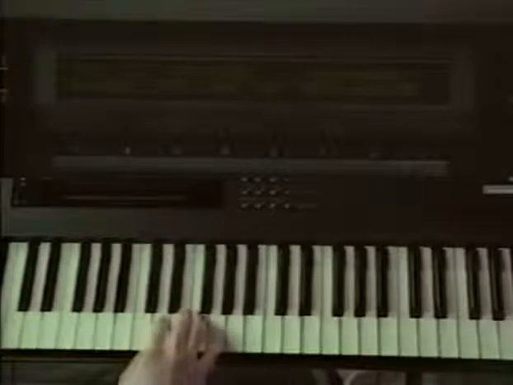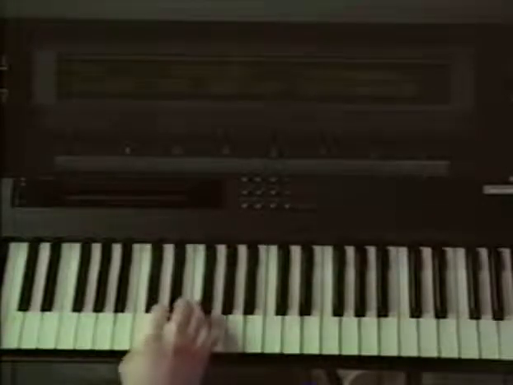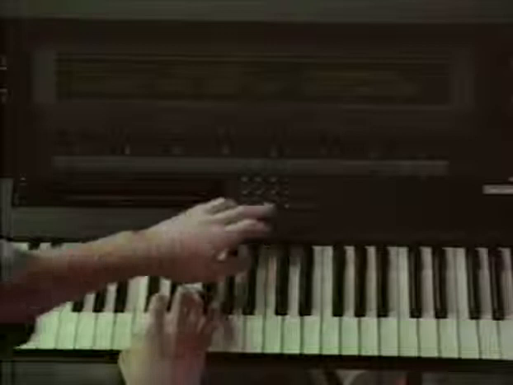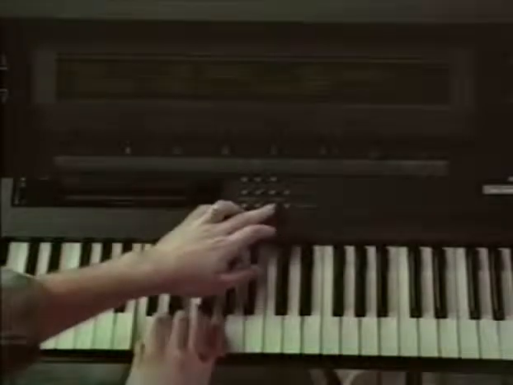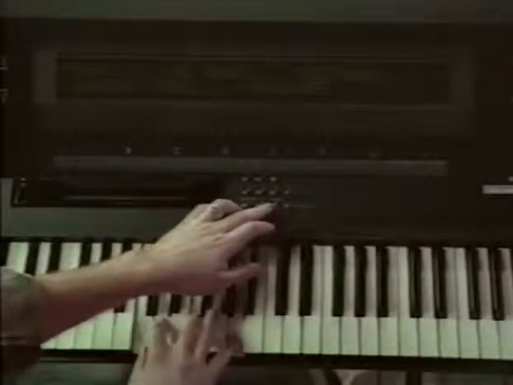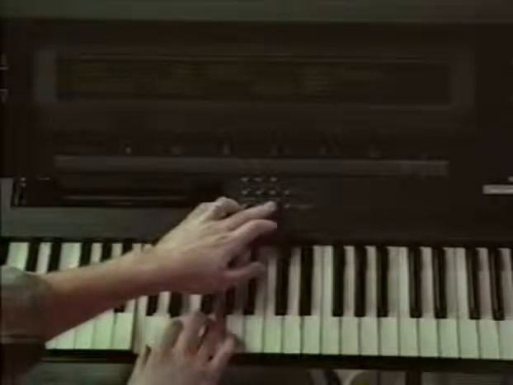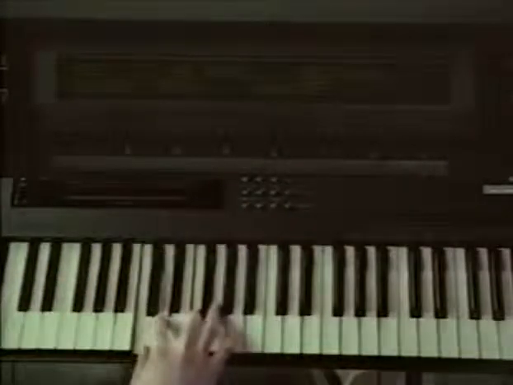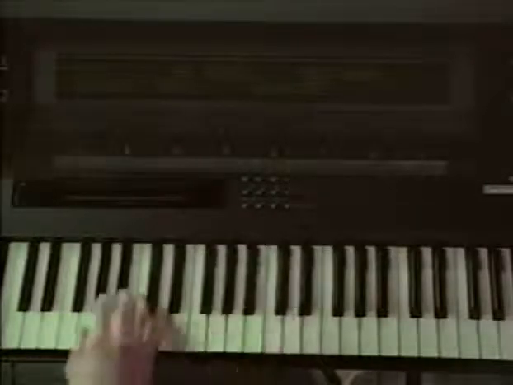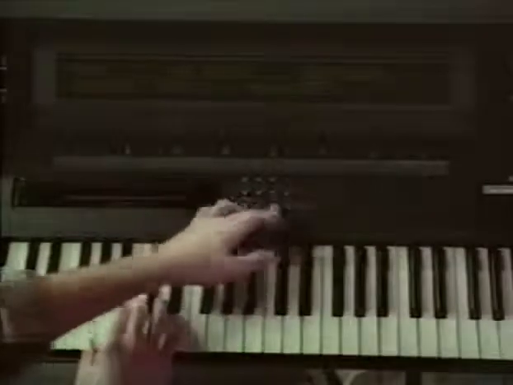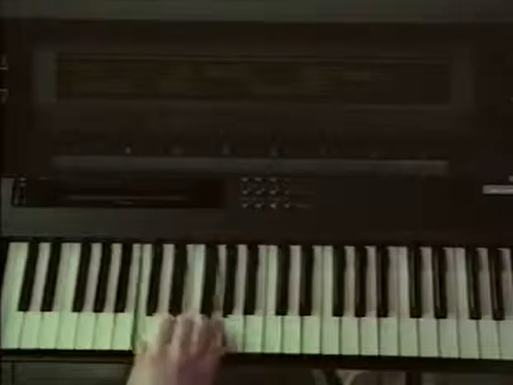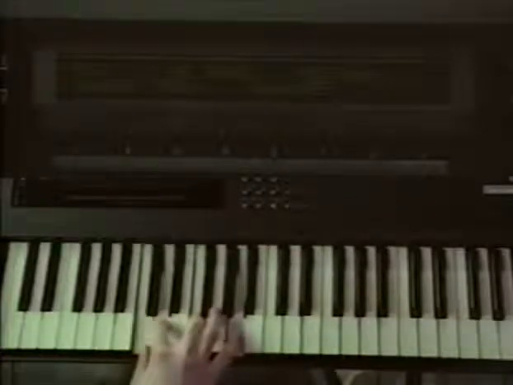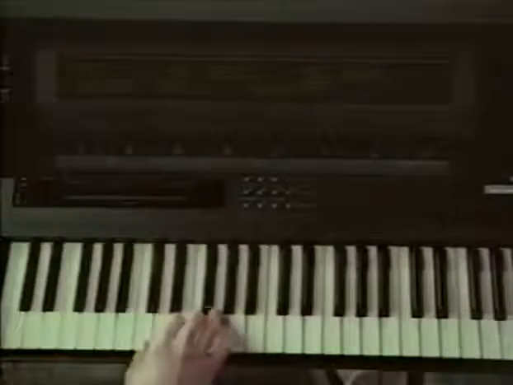Now let's compare the organ sound we have now with the original single oscillator organ sound. That's the original. That's the original. And here's the one we've edited.